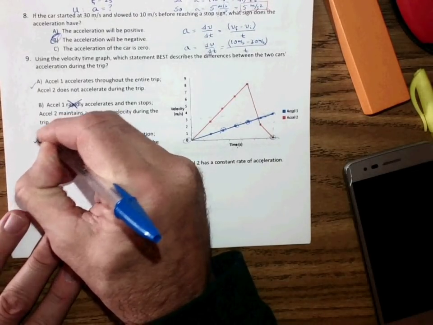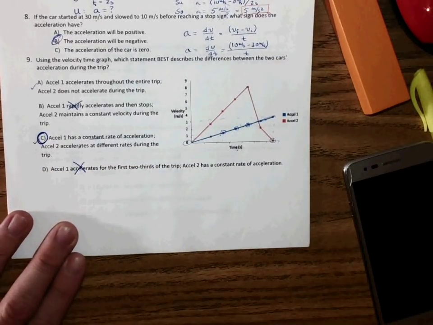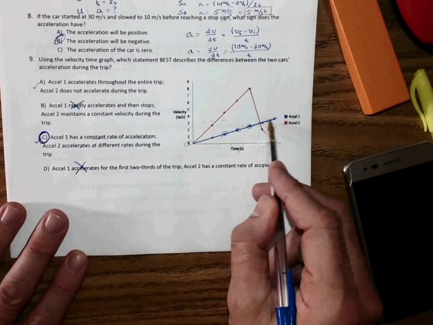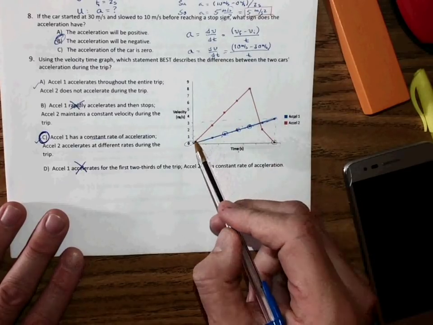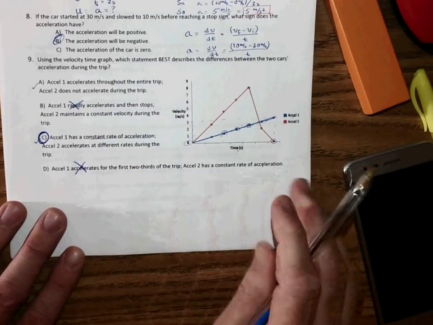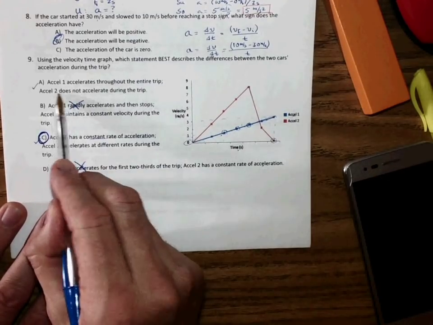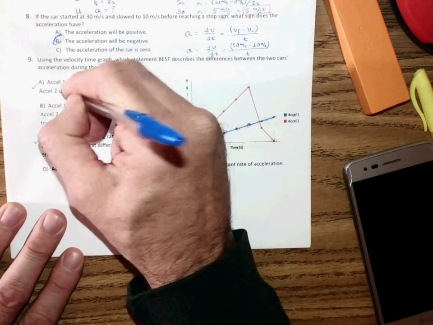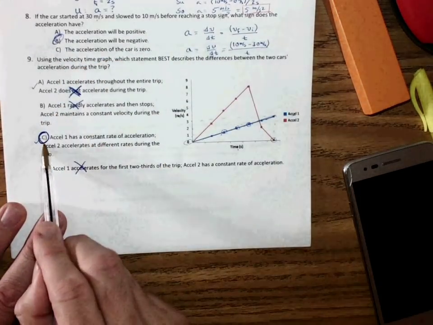I might write this test question a little bit differently, but C is the best answer. Constant rate of acceleration and accelerates at different rates. Okay? All right. Acceleration 2 does not accelerate during the trip. Well, actually it does. Let's go ahead and cross that off. I'm going to rethink that. Yeah, definitely C.